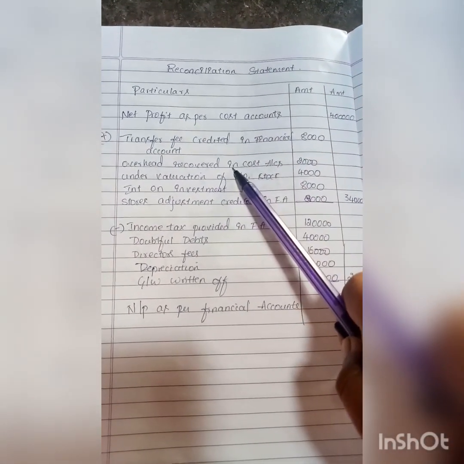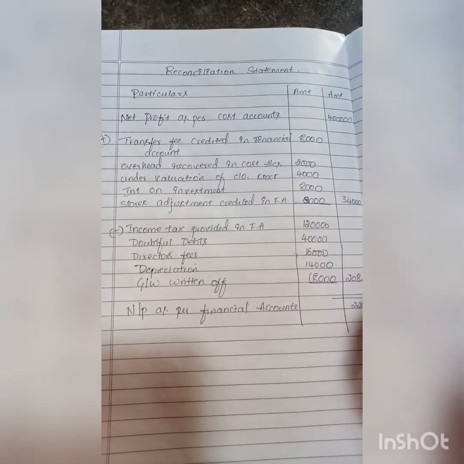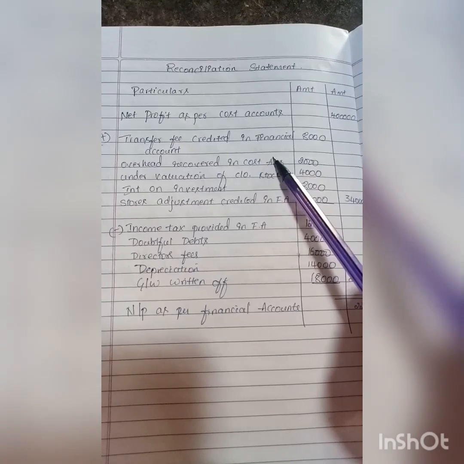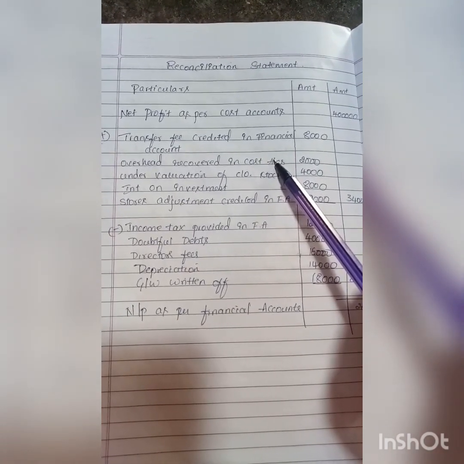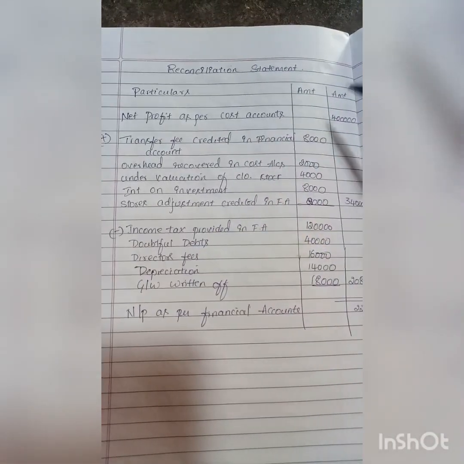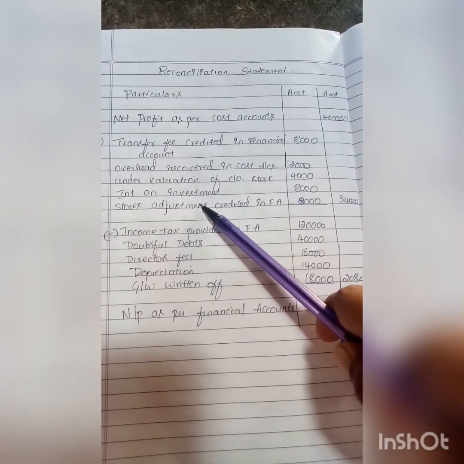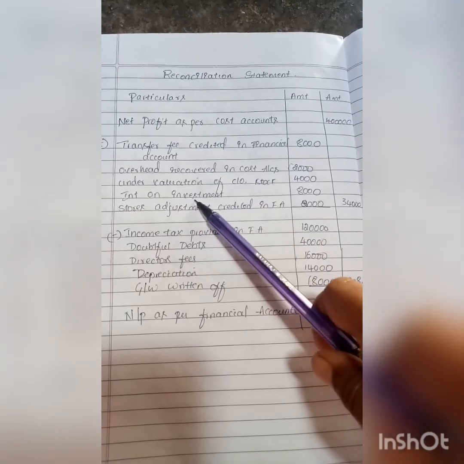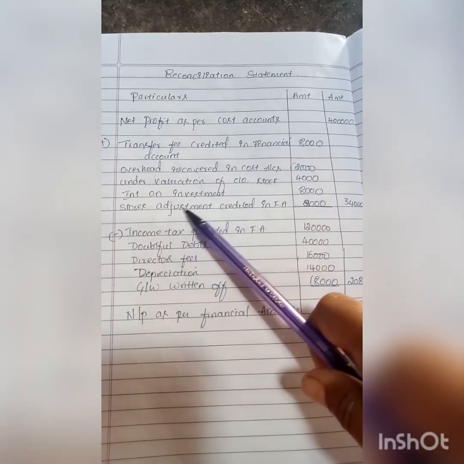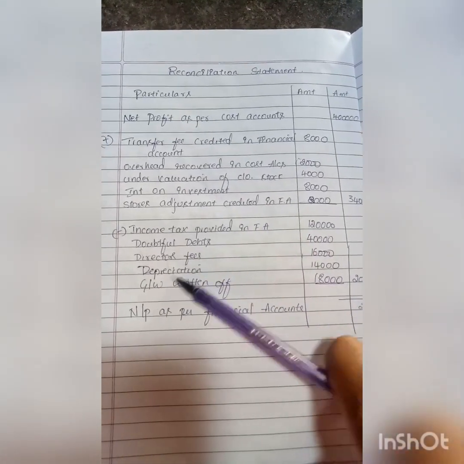Overhead over recovery, because 68,000 is more than the financial account value, so the difference amount will be 68 minus 56,000, you are getting 12,000. And under valuation of closing stock 4,000, because the financial account value will be more in closing stock. Interest on investment, income, financial income, stores adjustment credited in financial account, so we need to add.